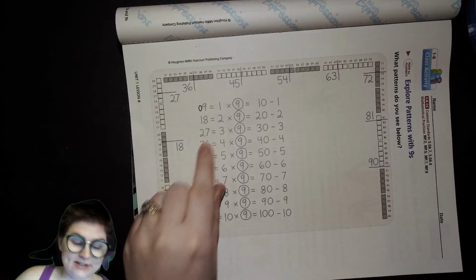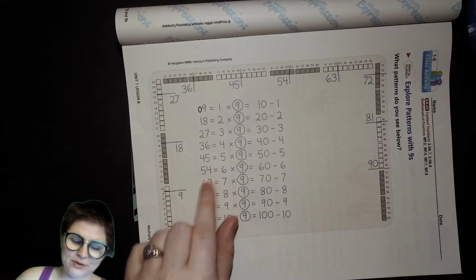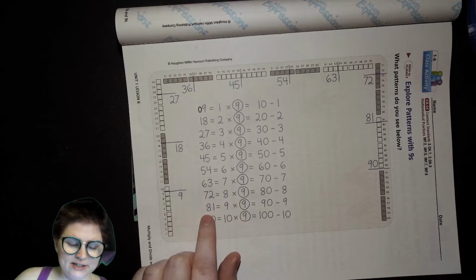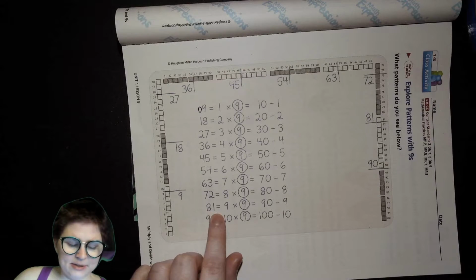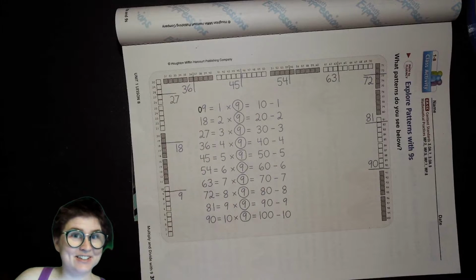2 plus 7 adds to 9. 3 plus 6 adds to 9. 4 plus 5 adds to 9. 5 plus 4 to 9. 6 plus 3 to 9. 7 plus 2 is 9. 8 plus 1 is 9. And 9 plus 0 is 9. All of these, when you add up the digits, equal 9.